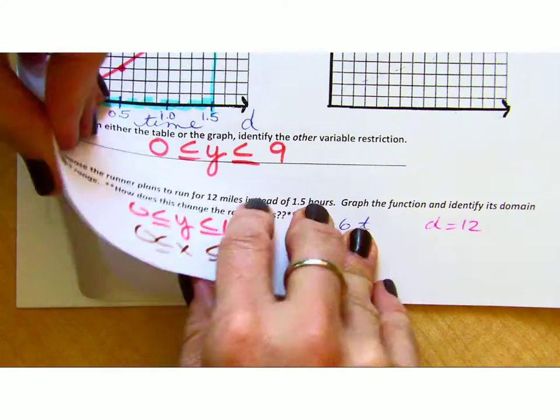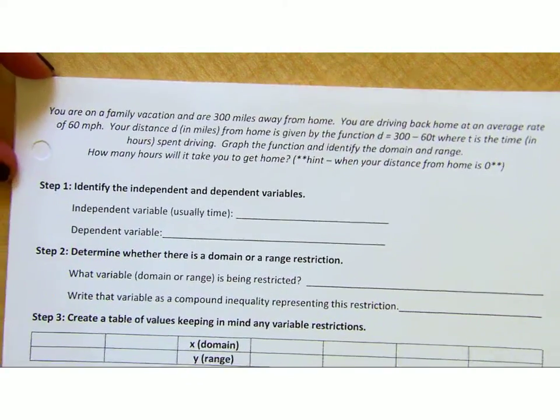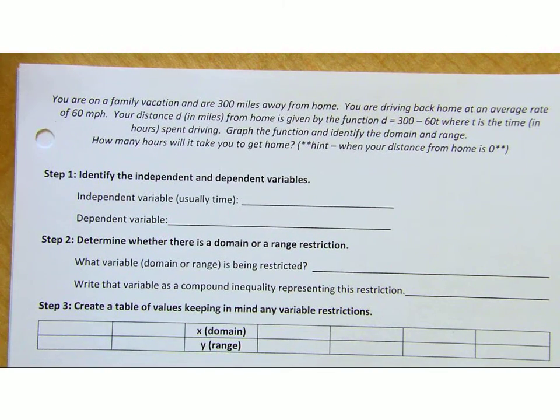You are on a family vacation. You've had a great time. You're 300 miles away from home, and you're ready to drive back home. Okay, maybe you're going somewhere for Thanksgiving. You're 300 miles away from home.